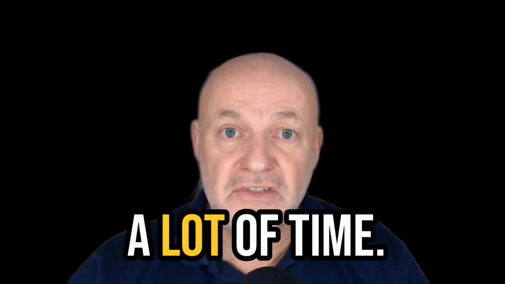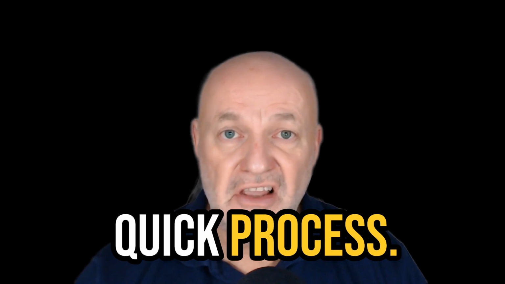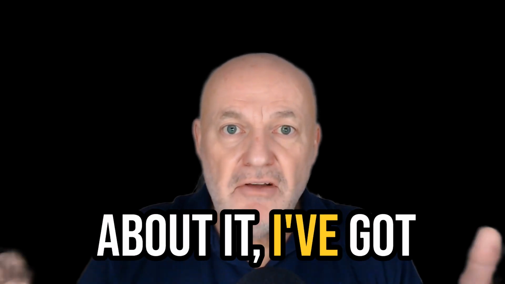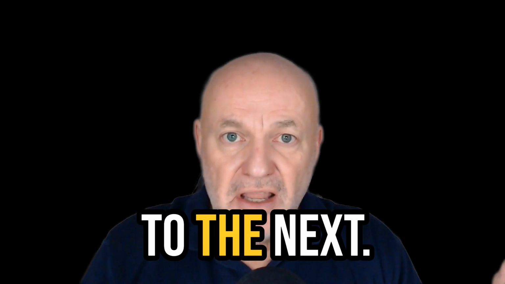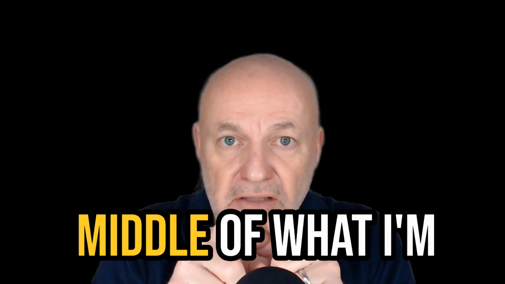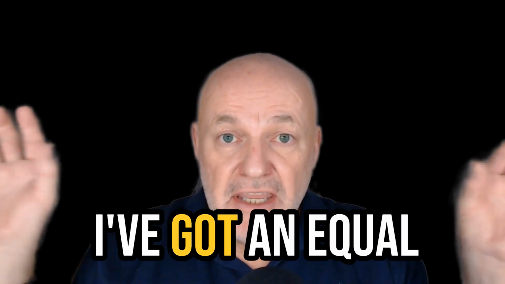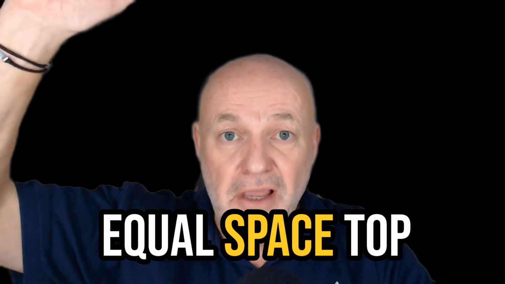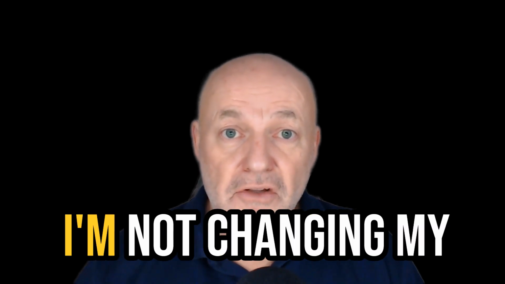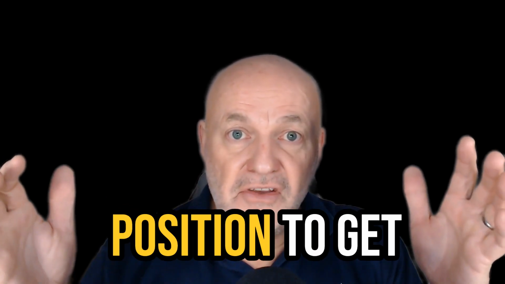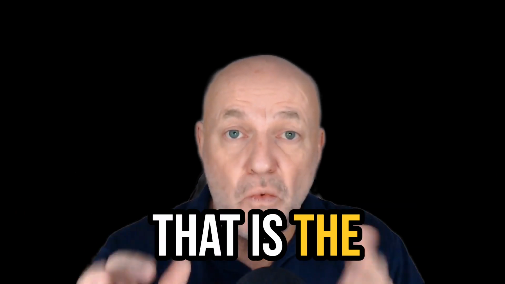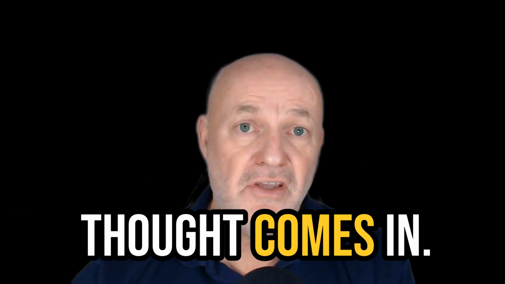And it doesn't have to take a lot of time. It can be quite a quick process. And if you think about it, I've got some fixed things there which I'm replicating from one photo to the next. I'm focusing in the middle of what I'm photographing. I've got an equal space either side. I've got an equal space top and bottom. I'm not changing my camera settings. So it's about getting the camera in the perfect position to get the composition. That is the work in this. That's where the thought comes in.